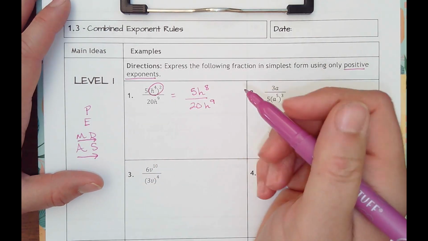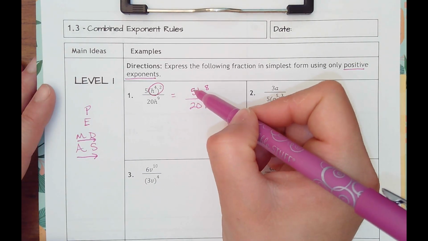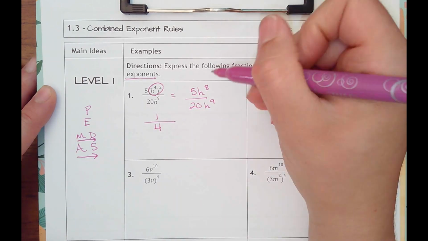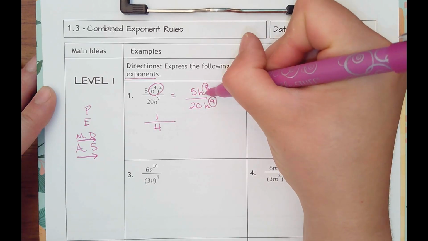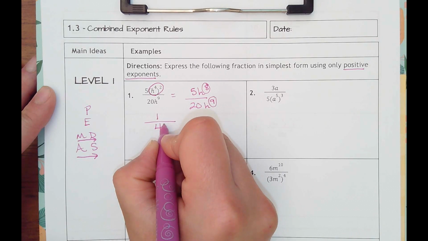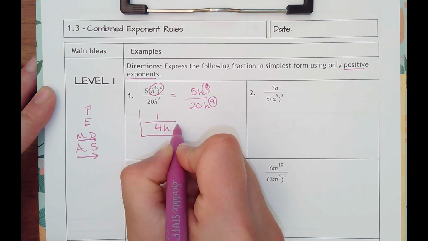And then we're just simplifying. 5/20ths is the same as 1/4. Okay, and then I'm going to subtract 9 minus 8. The bigger number was here, so I'm going to have 1 left over, and it's going to be on the bottom. So I did need that 1 as a placeholder.